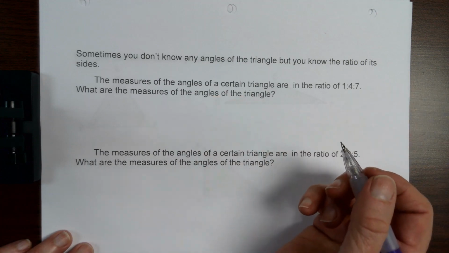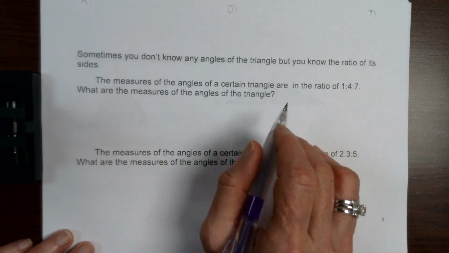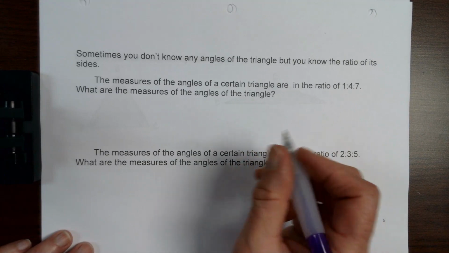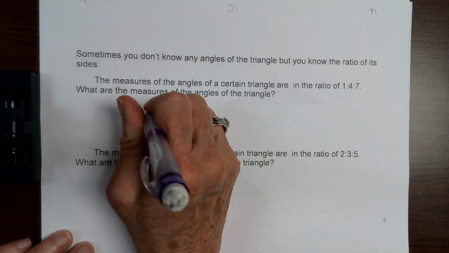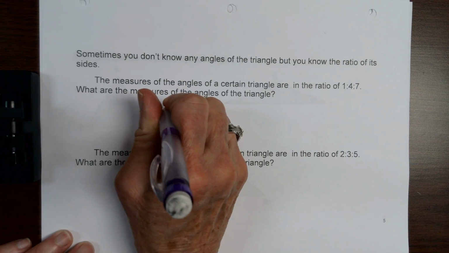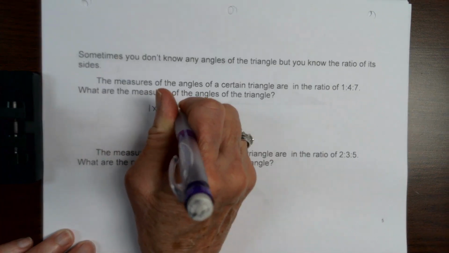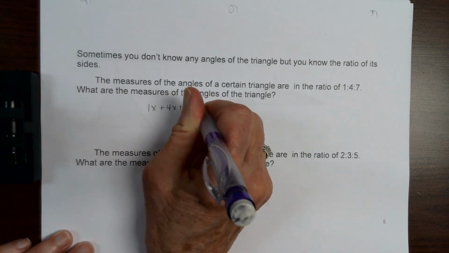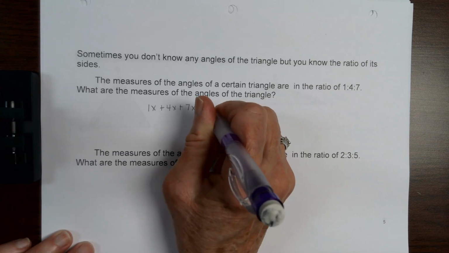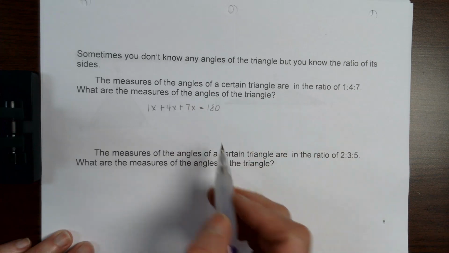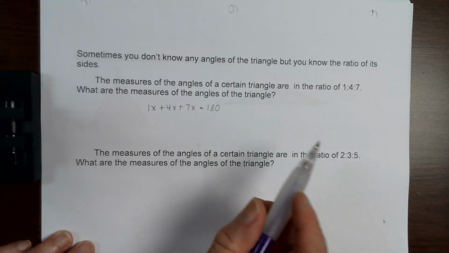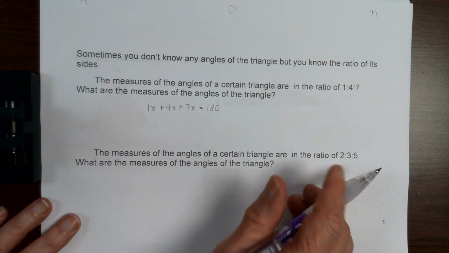We don't know what the actual measurement is, but we know that they are related in such a way that 1x plus 4x plus 7x would have to equal 180. And we've got to figure out what that x is so that we can go back and figure out what the angles are.